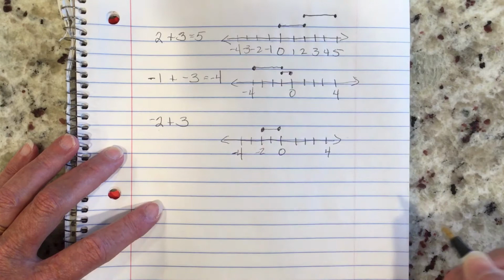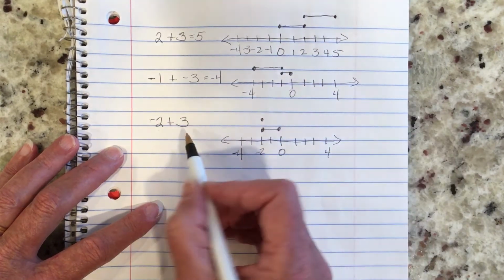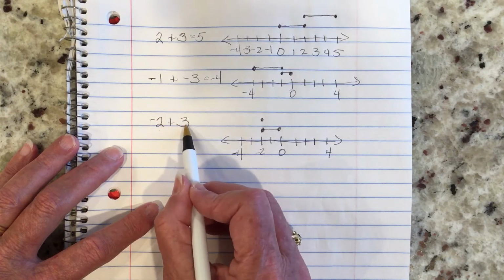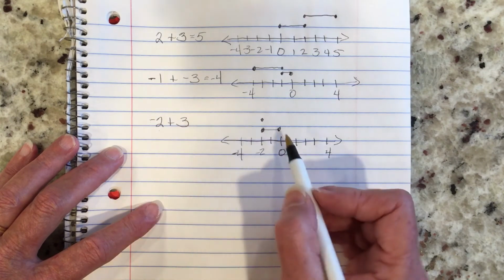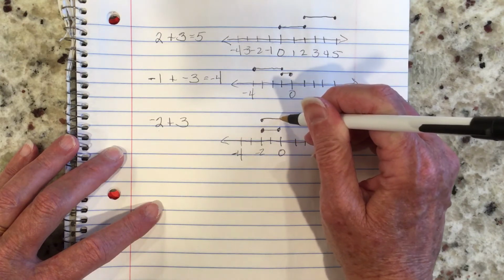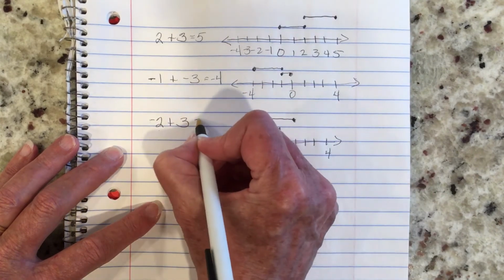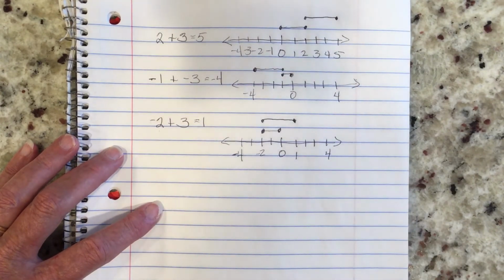I can add that in if I'd like. Then I'm going to take a step up, and I'm going to do my second addend, and this one doesn't have a negative sign, so we're going to go to the right, and we're going to go 3 places to the right. So I'm going to go 1, 2, 3. And that ends up at 1. So the value of that expression is 1.